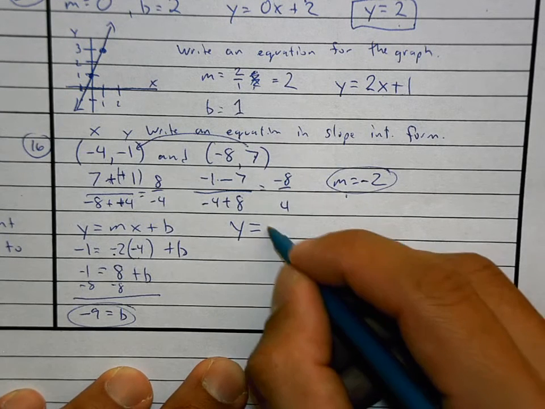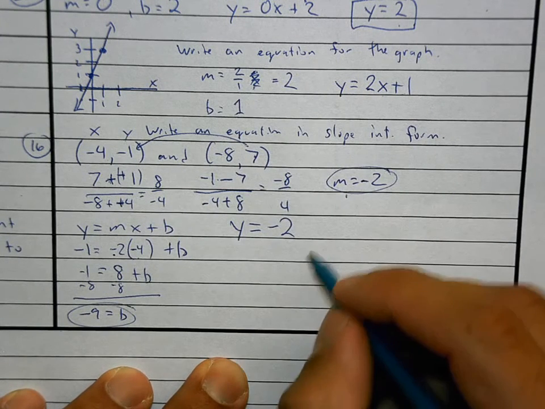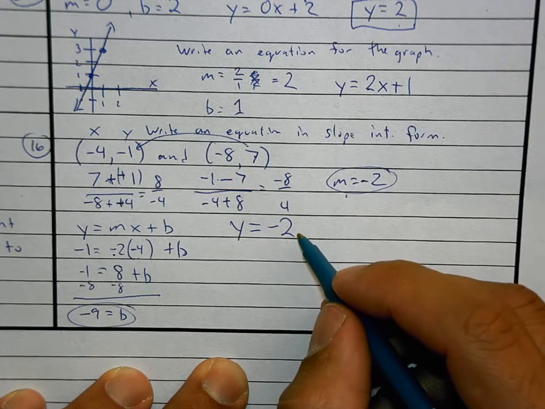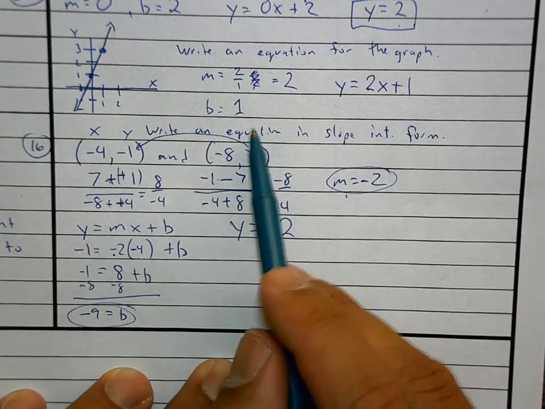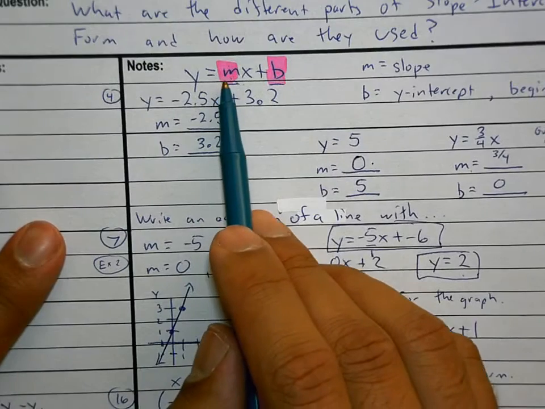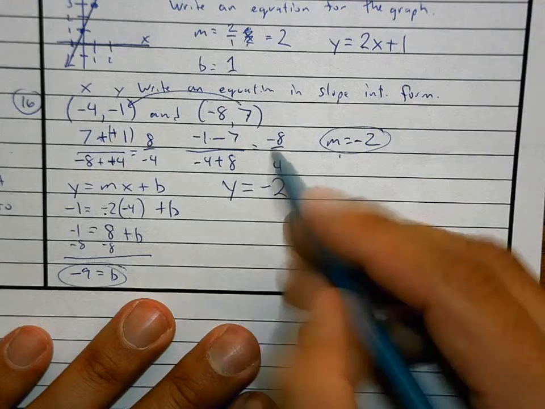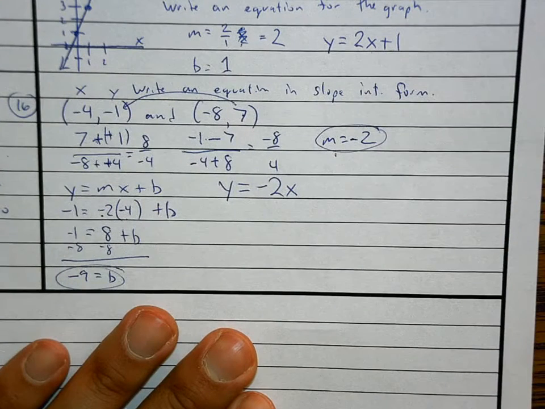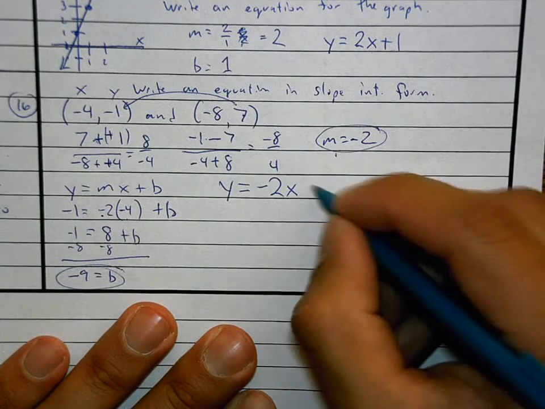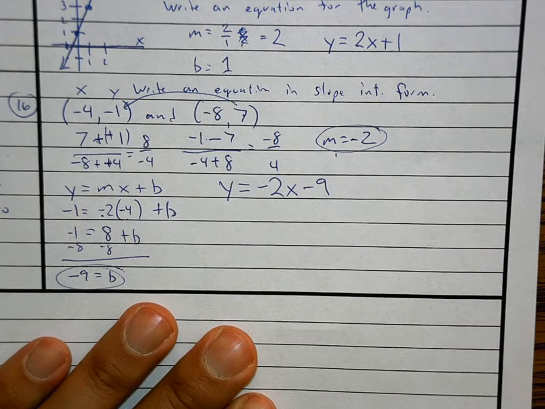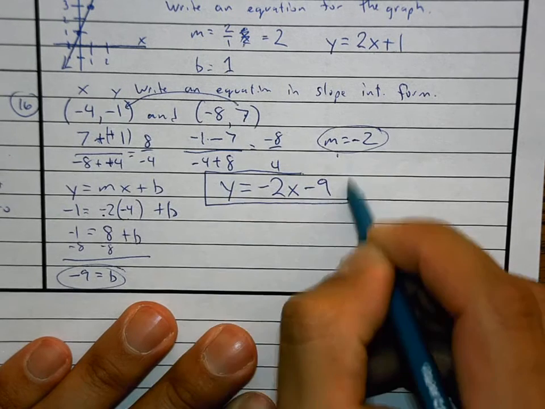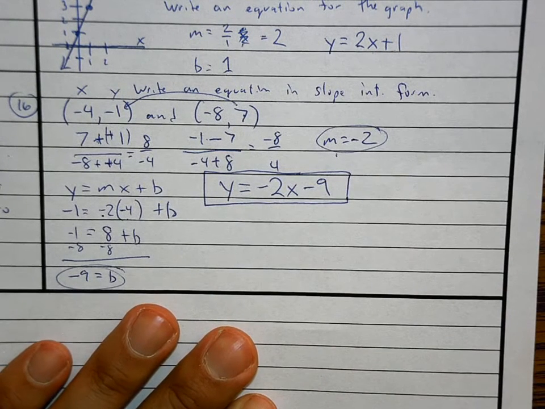-2 and 4 in parentheses. Remember, when we write the equation, we're only replacing the m and the b. We leave that alone. He's close. -2x. Good. -9. Perfect. Good. I'm glad I went back to you because you're still a little shaky with it, but you're there. You can do it with a little direction. I know you can do it. Perfect.